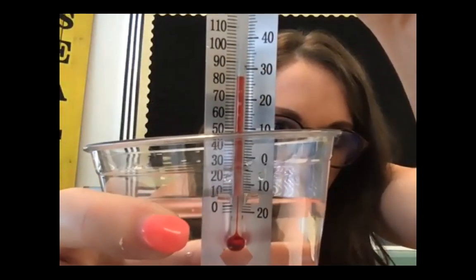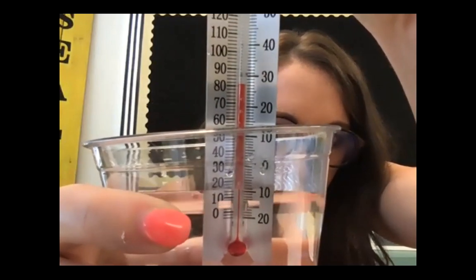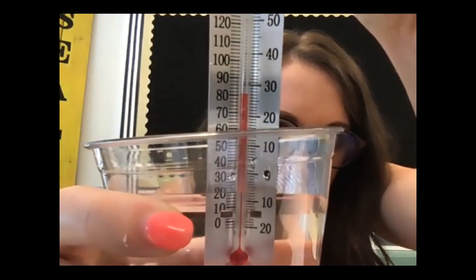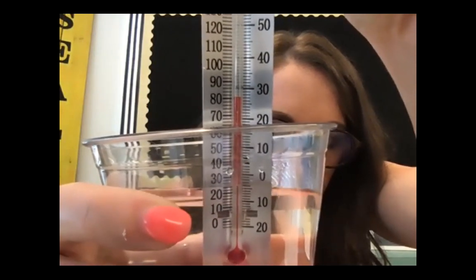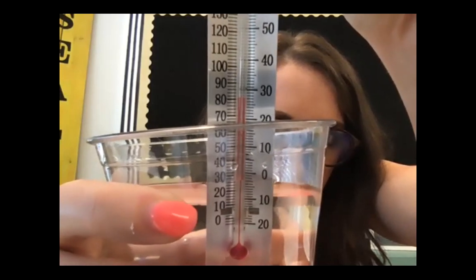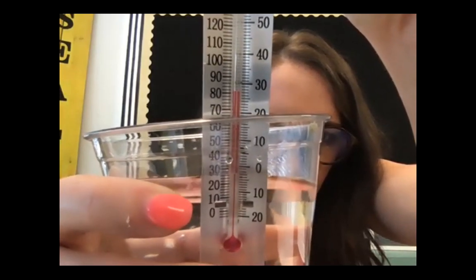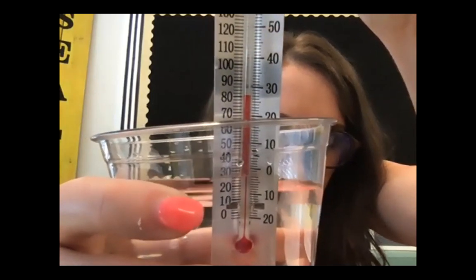See if you can tell me in degrees Celsius what the temperature is. What do you think? I think it looks like it's about 27 degrees Celsius.